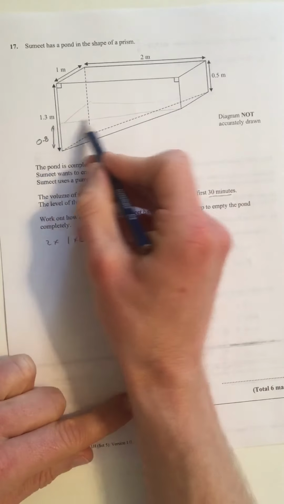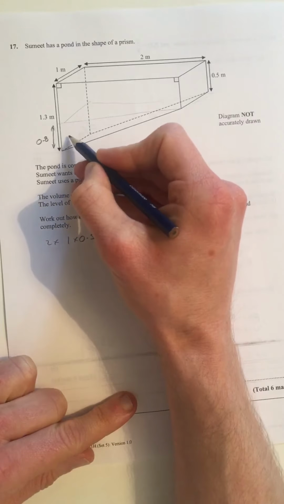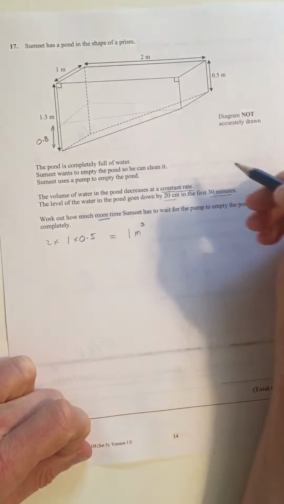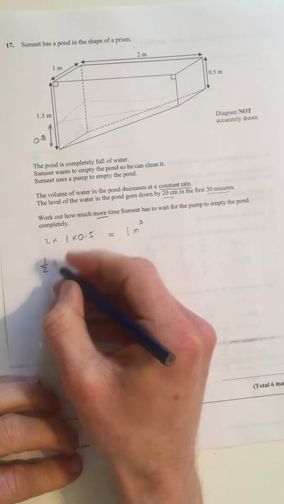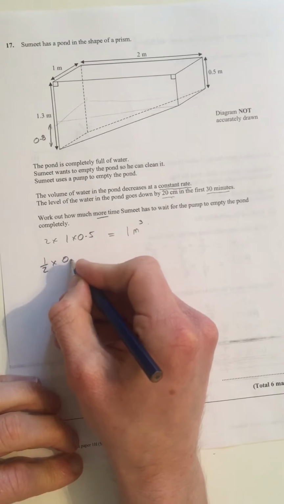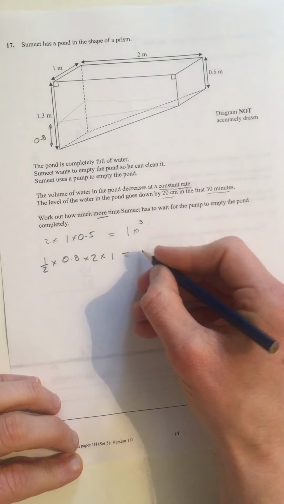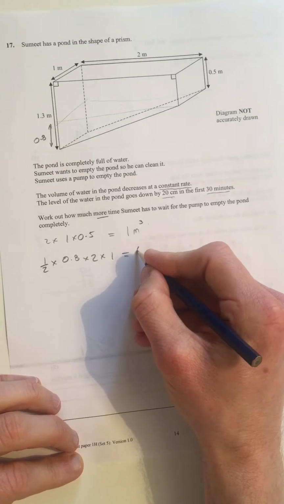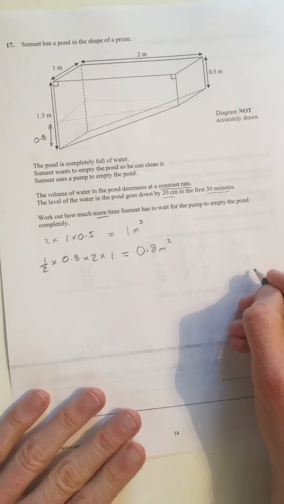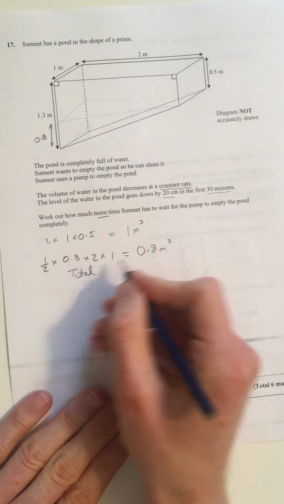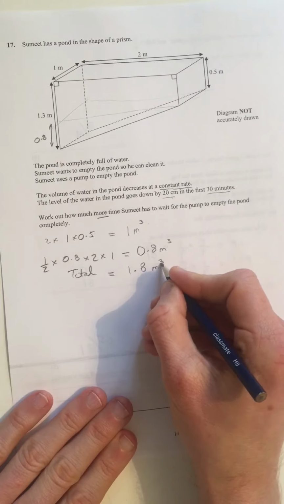So we've got 2 times 0.8, which is 1.6, multiplied by 1, which is 1.6, then half that, because obviously it's a triangle, so we've got half times 0.8 times 2 times 1, which is just going to be 0.8 metres cubed. So the total volume of the whole prism is 1.8 metres cubed.